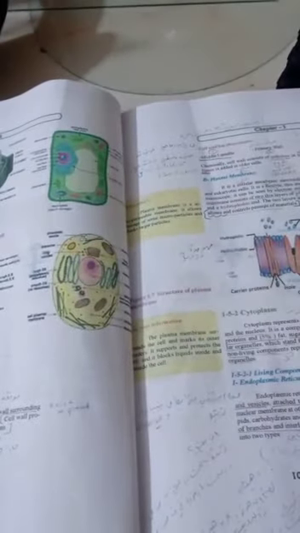This is the movement of protein particles that we said before. Thank you very much for your attention, and goodbye.